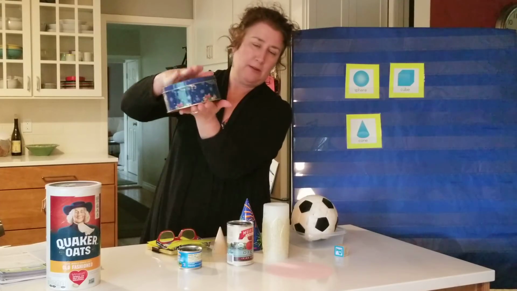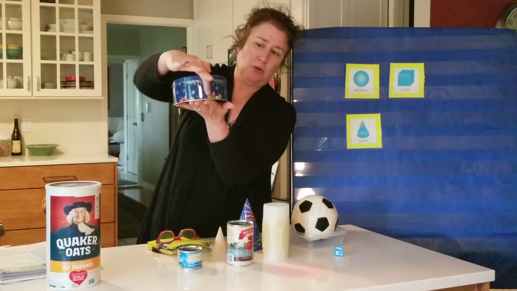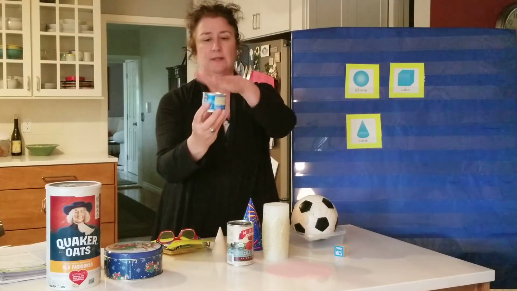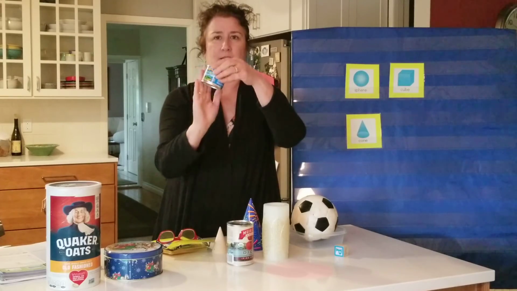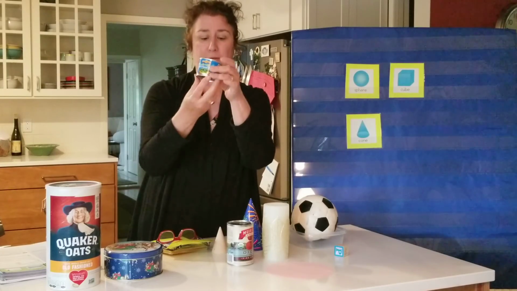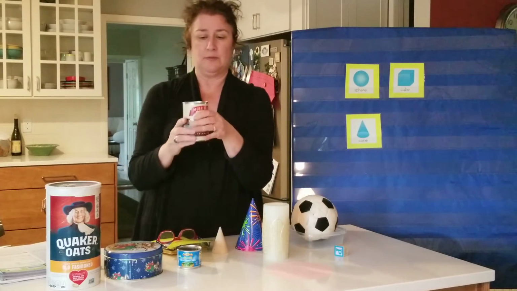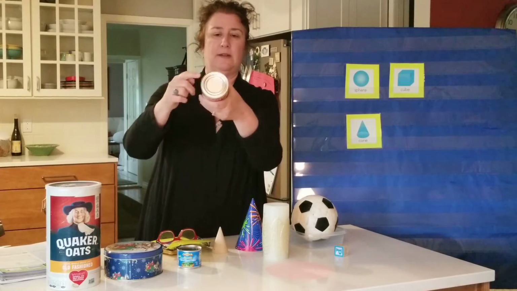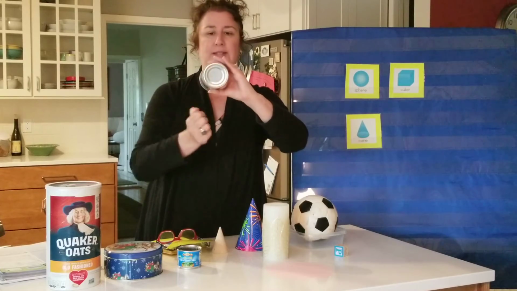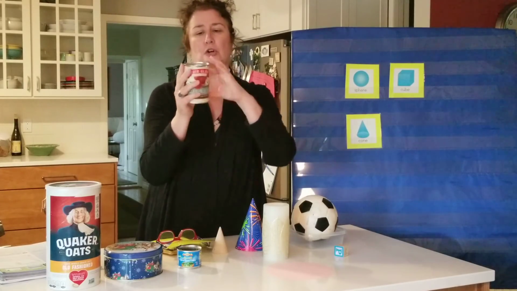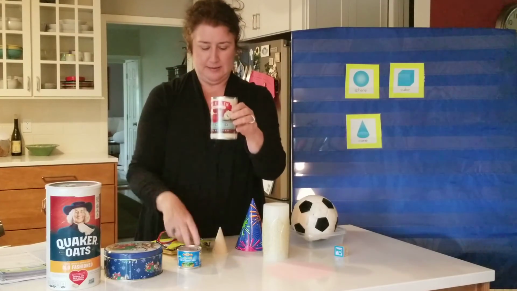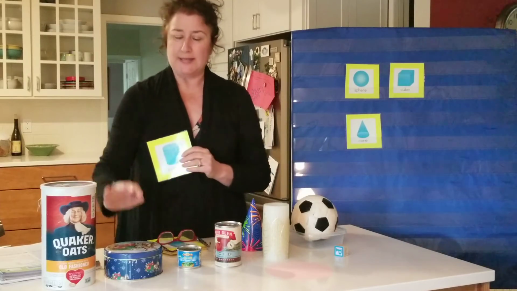Flat face at the top, flat face at the bottom, curved surface between, connecting those two flat faces, okay? And the flat faces on the top and the bottom are the same size. So here we've got this can, flat face on the top, same size flat face on the bottom, and then the curved surface which connects them. Okay? So those are my cylinders.